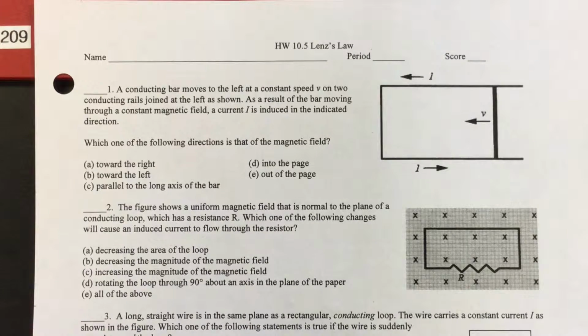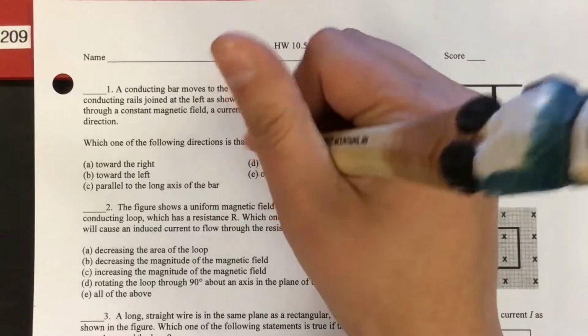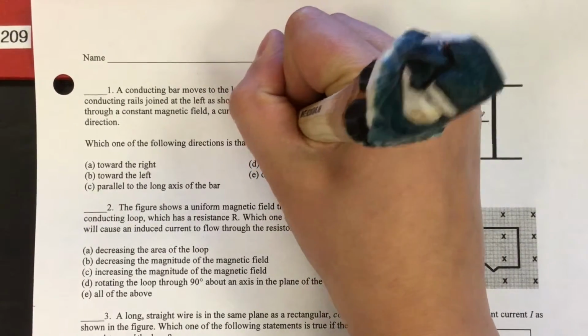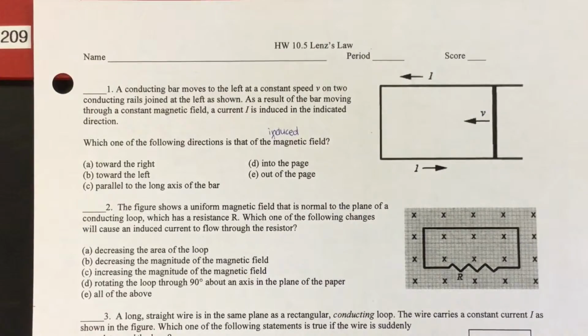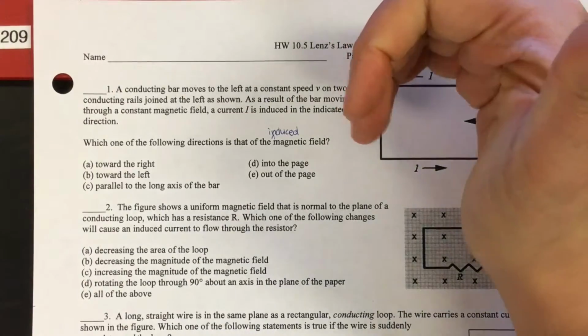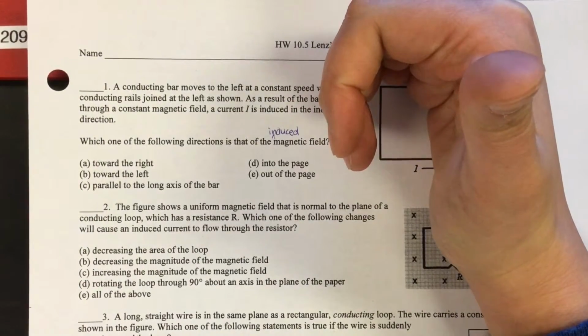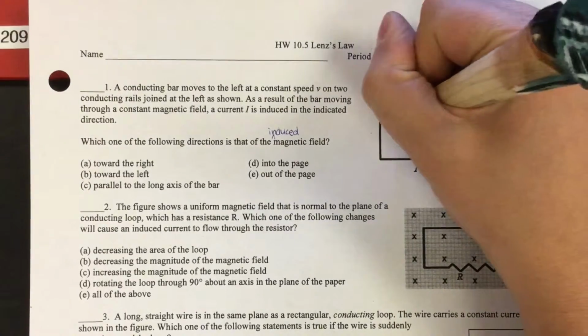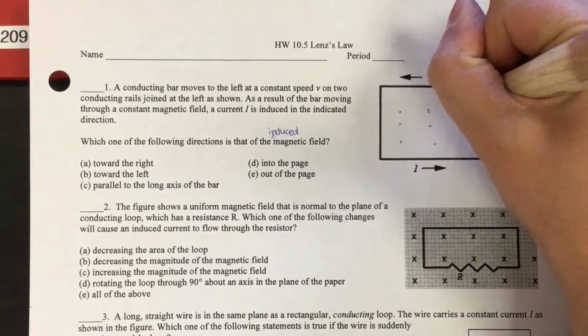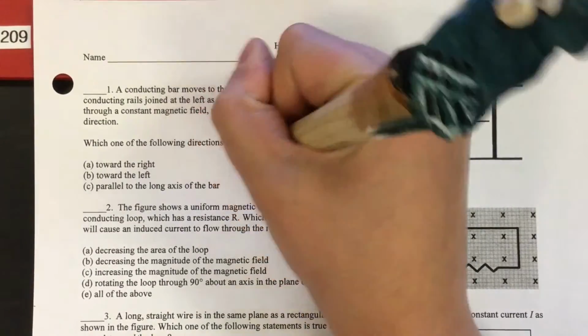Number one is a question that's easier than it looks. So we've got this conductive bar, it's moving to the left. The key part of this question is that the current is going counterclockwise. So when it's asking about the induced magnetic field, well, that must mean that its field goes along with the current. So applying right-hand rule number 2, fingers curl in the direction of current. That puts my thumb out of the screen towards you guys. That means the field must have been in the Z direction, positive Z direction, or out of the page, E.